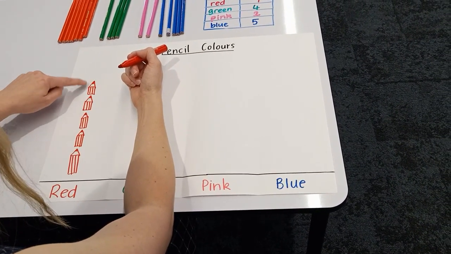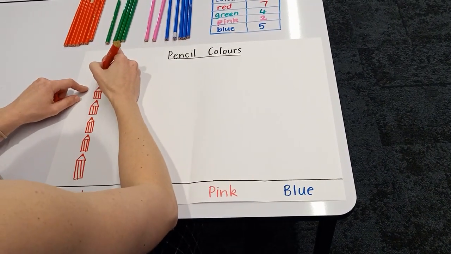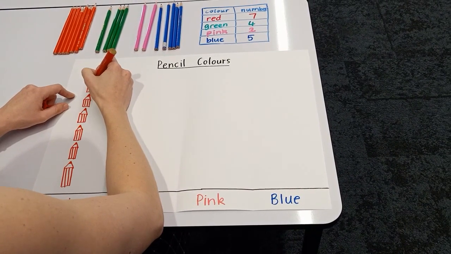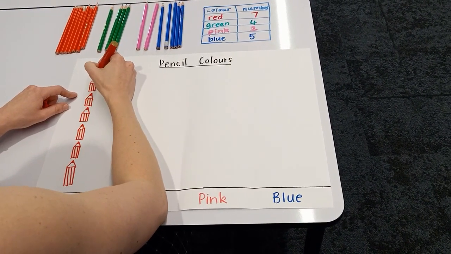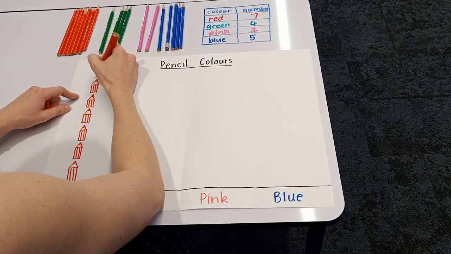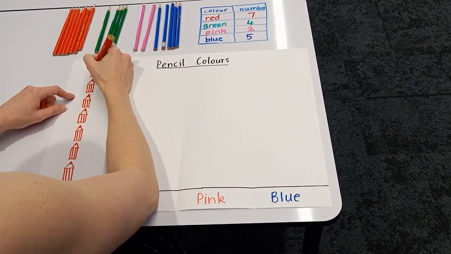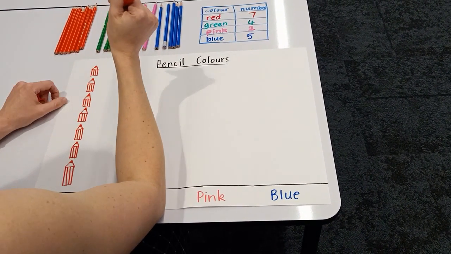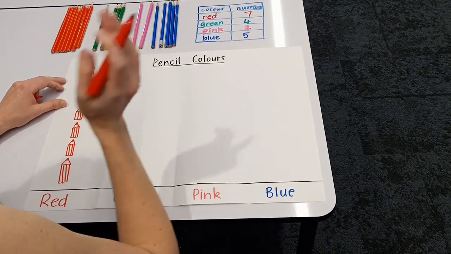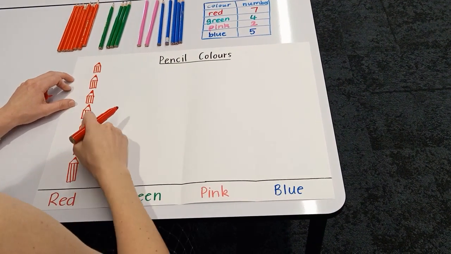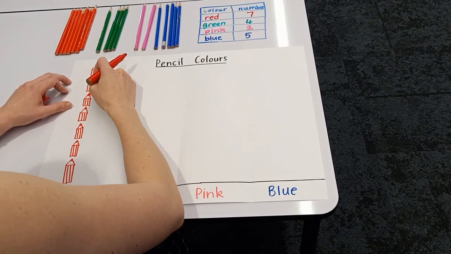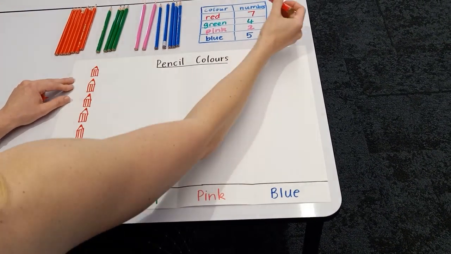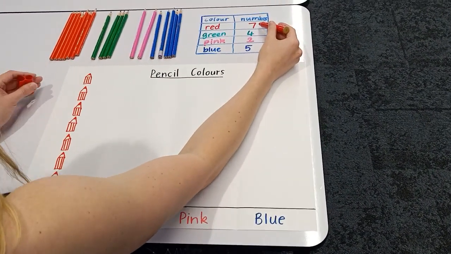1, 2, 3, 4, 5. All right, I need 2 more. Make sure you check and you count how many pictures you're doing, because you don't want to accidentally draw too many, or possibly not enough. All right, I'm going to check and make sure I've got 7. I think I have 7, but I'm going to check. 1, 2, 3, 4, 5, 6, 7. Was that correct? Yeah. Okay.